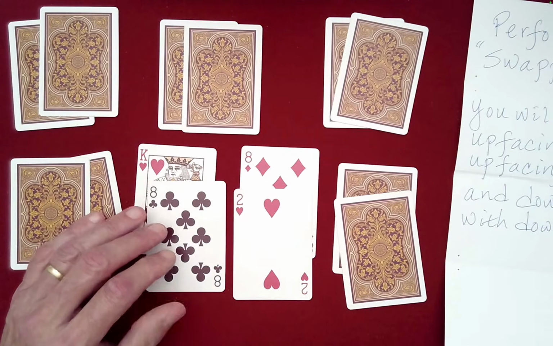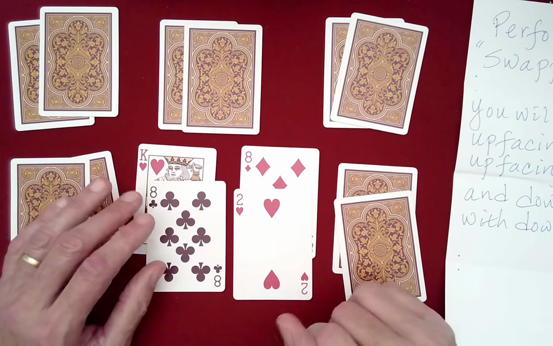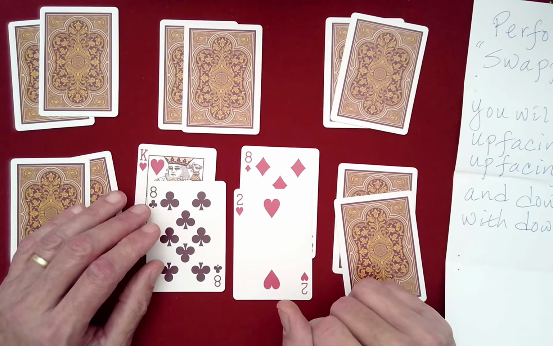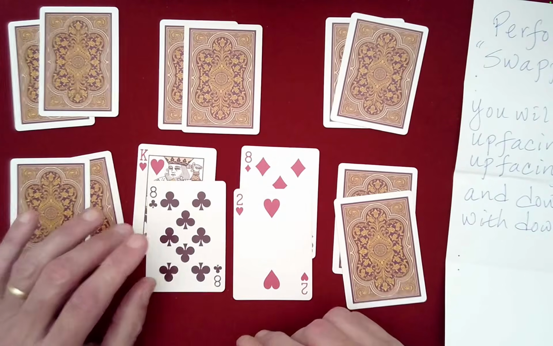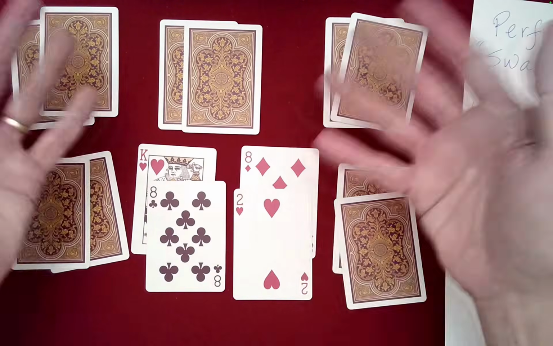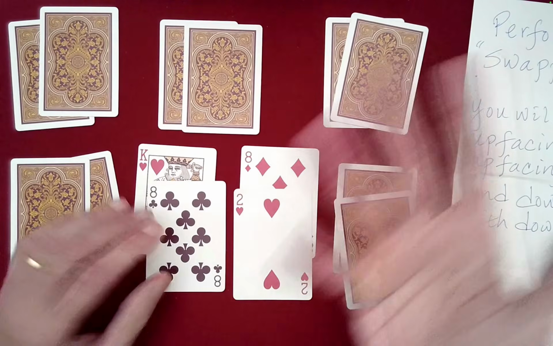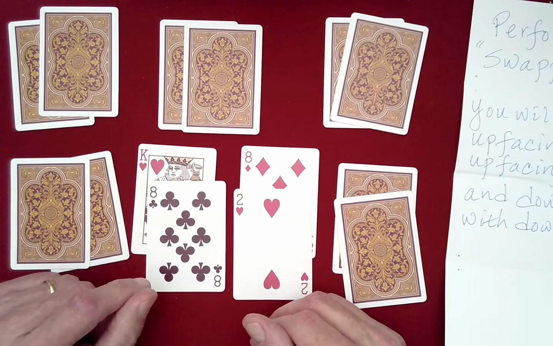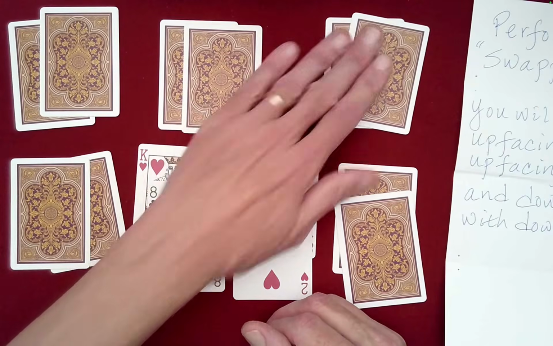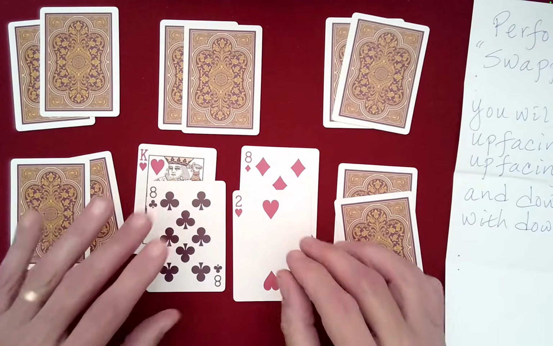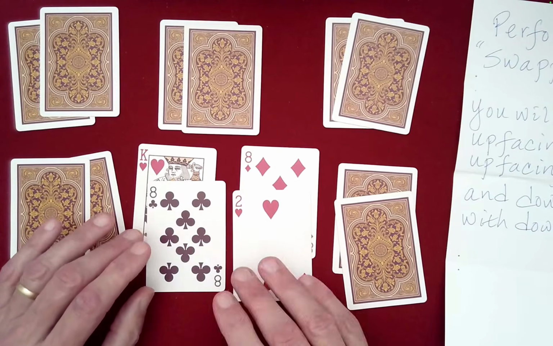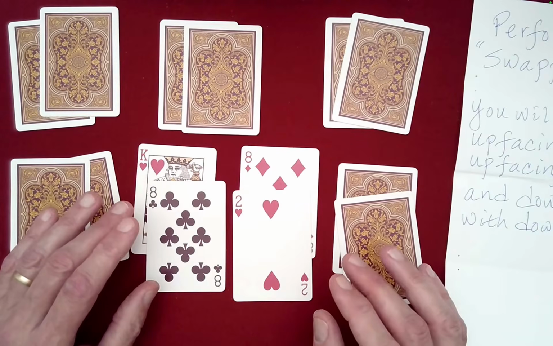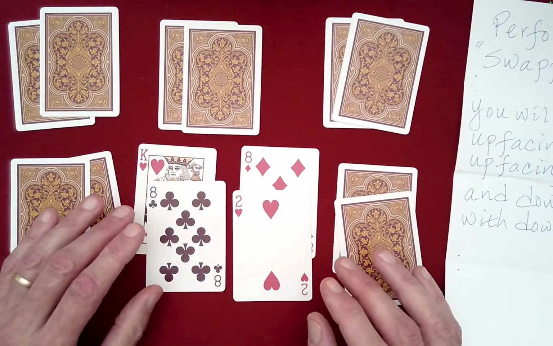Okay, well, if you do everything that I've done here, this will work perfectly. Now, depending on what piles get flipped by the spectator, you may have more or fewer of these pairs face up versus face down and so forth. But it will always come out to be perfect pairs of either up-facing or down-facing cards, despite the many choices the spectator just happens to make.